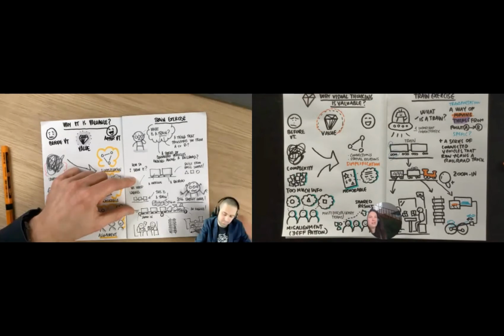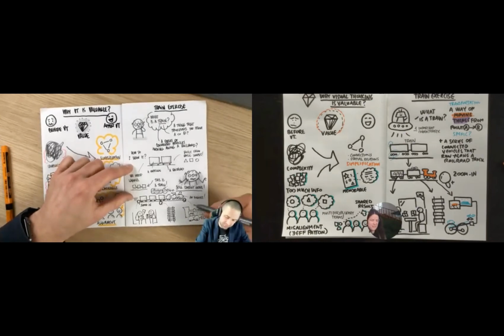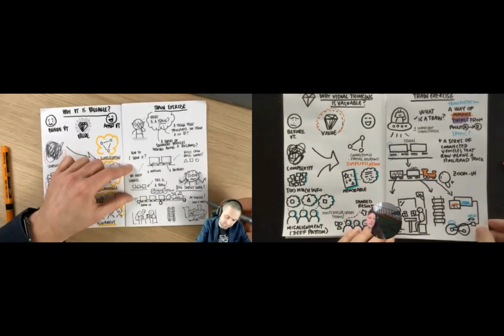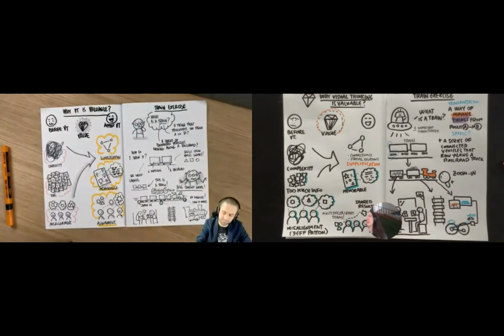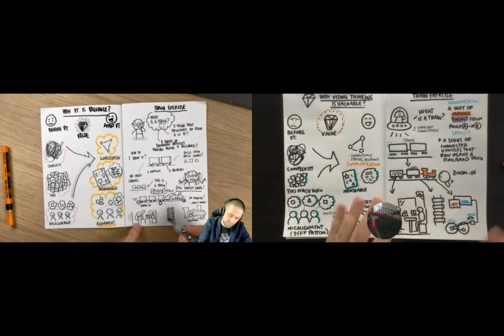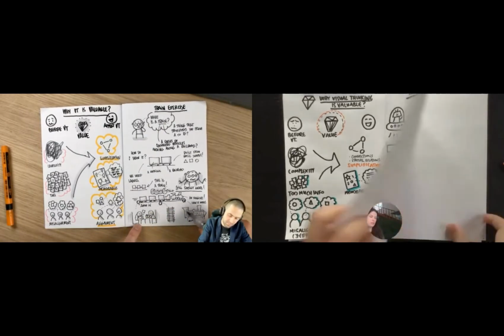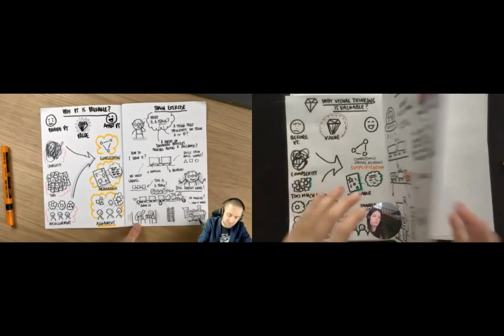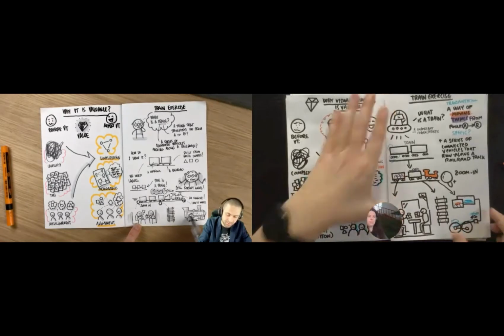Oh, I love your alien, Yuri, by the way. It's so cool. Thank you. And I will use this 1 second to ask you if you have any questions at this point. If not, I will continue with the train exercise, and don't worry, you will be able to complete your drawings later on.